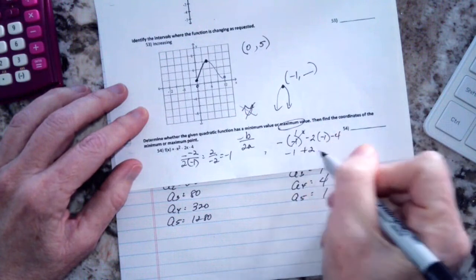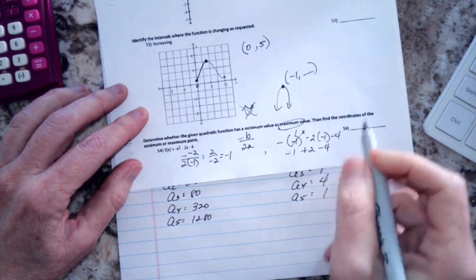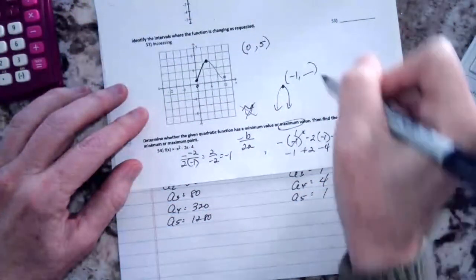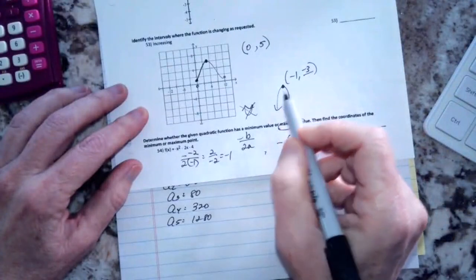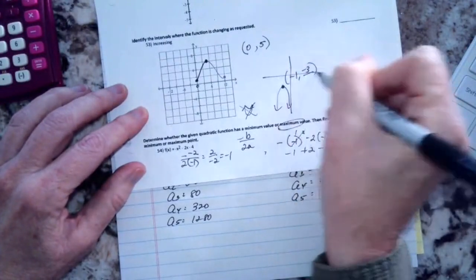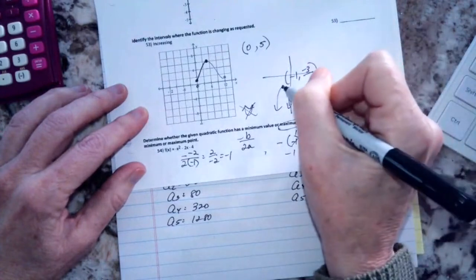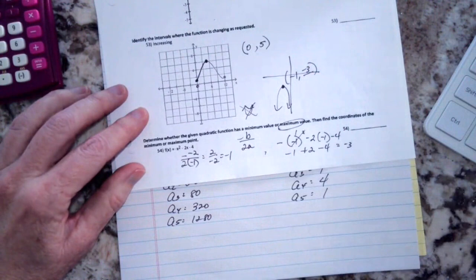Negative 2 times negative 1 is plus 2. And then there's a minus 4. So we get 1 minus 4. We get negative 3. So that point is at negative 1, negative 3. Something like that. Negative 1, negative 3 right there is where that parabola sits.